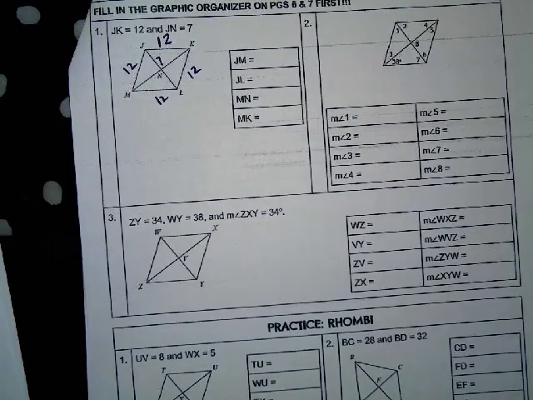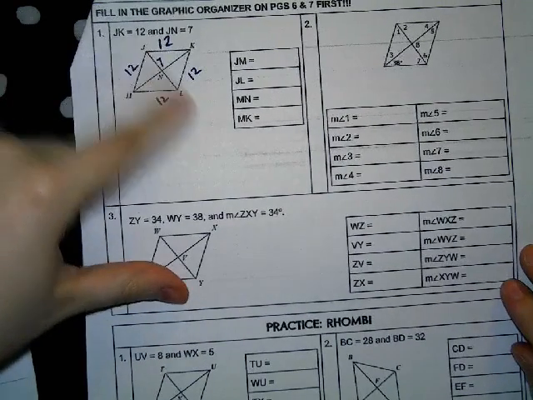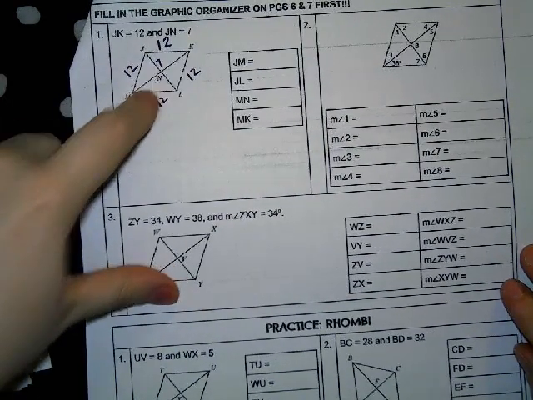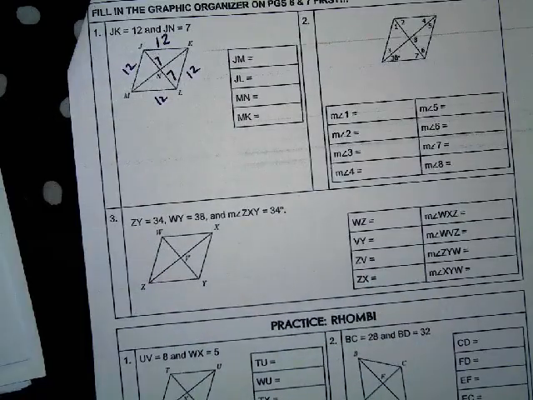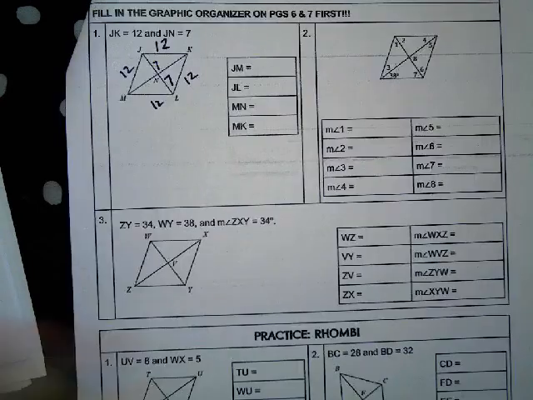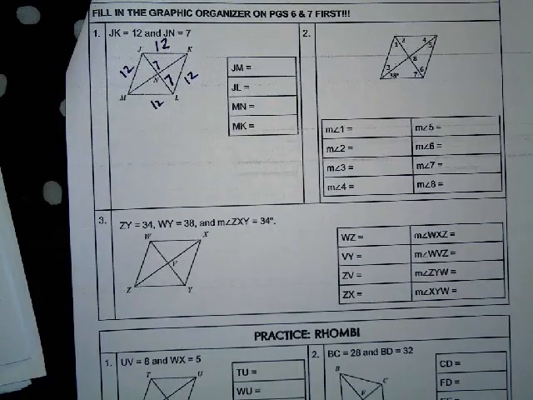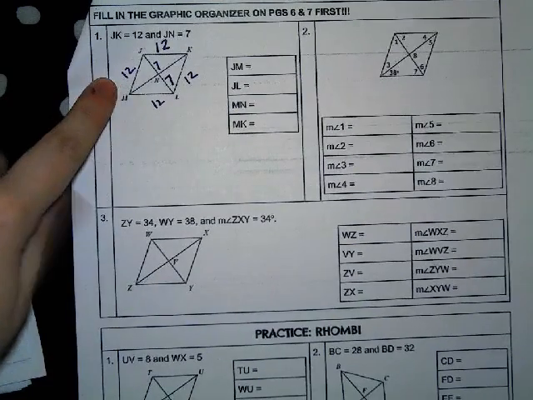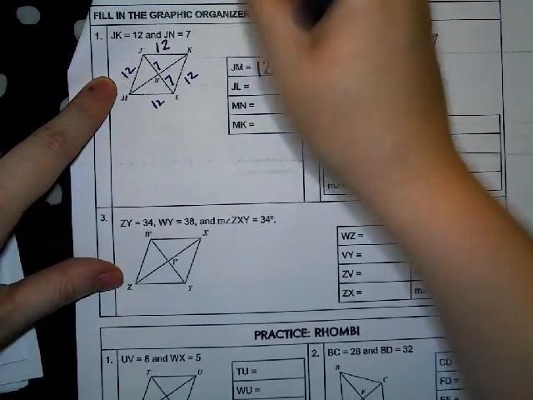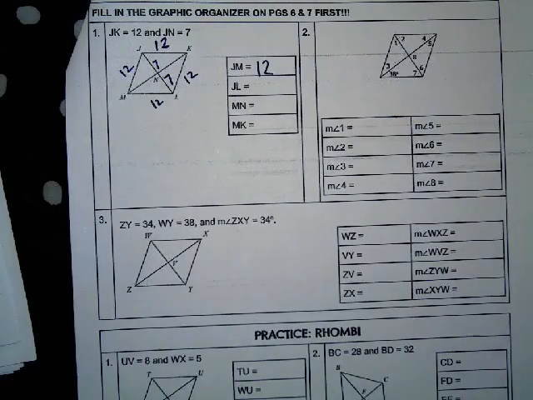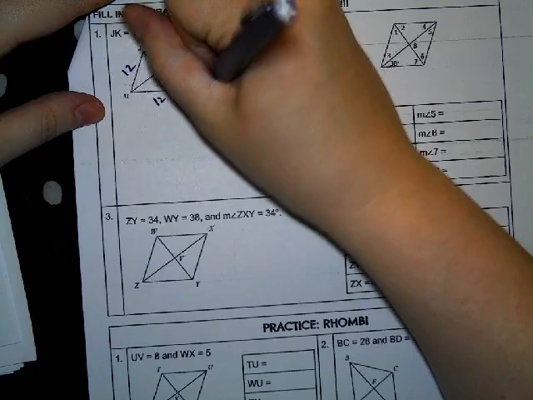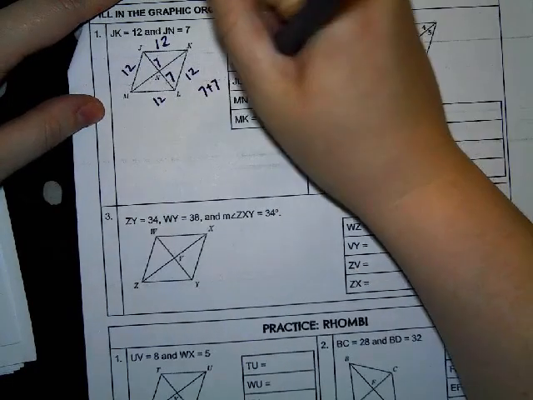Also, whatever line is bisecting, the same is on the top as on the bottom. So JL is my line that's being bisected by this line. If 7 is there on the top, 7 is there on the bottom. So now let's look and see what it's asking and see if it's any of this information we've already filled out. It wants JM, well that's this side over here, I know that's 12. It wants JL, that is that whole bisector. I know both parts are 7, so to figure out JL, it's 7 plus 7, which gives me 14.